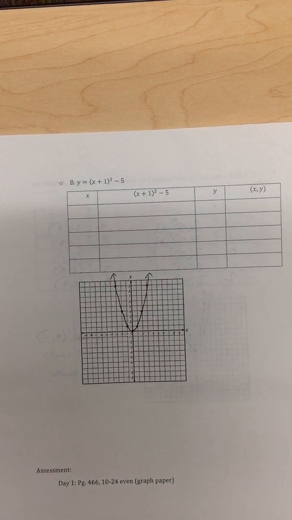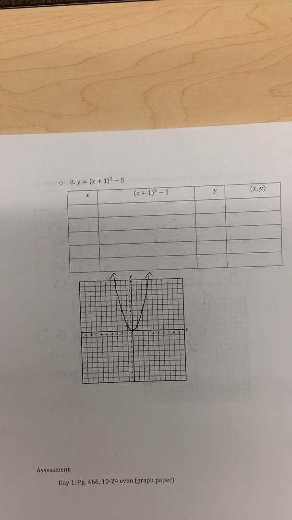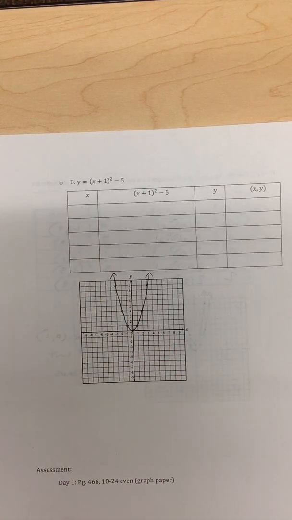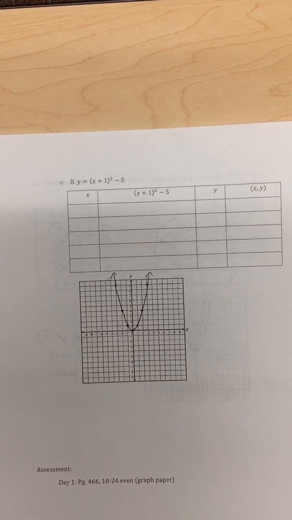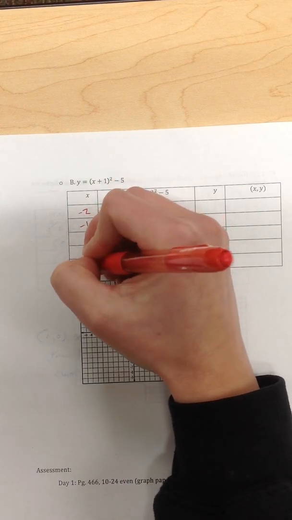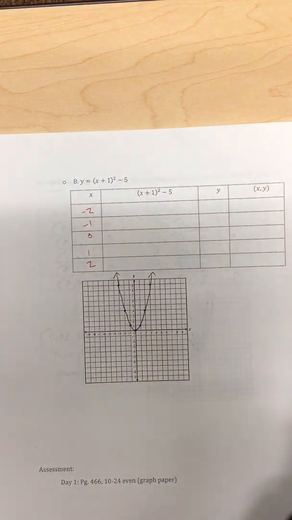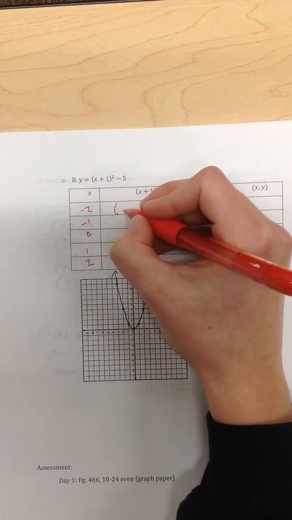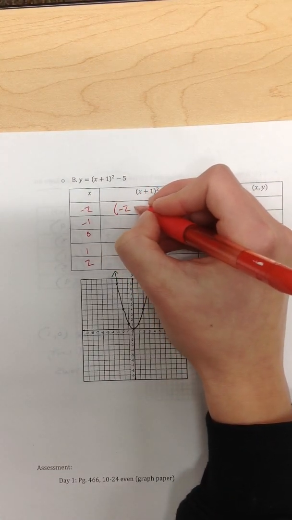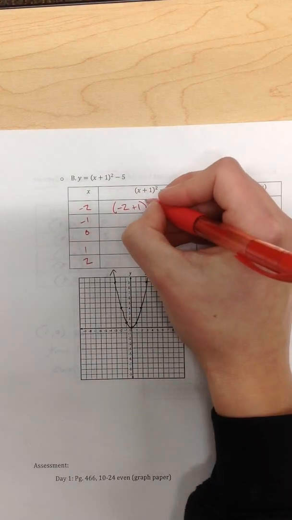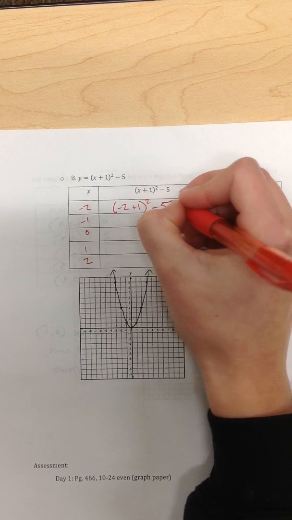Okay, so now we want to do our new graph here: y equals (x plus 1) squared minus 5. I'm going to use my regular points, negative 2, negative 1, 0, 1, and 2. When I plug in, I'm going to go parentheses, negative 2 plus 1, so my x is the negative 2 in this case, squared, minus 5.